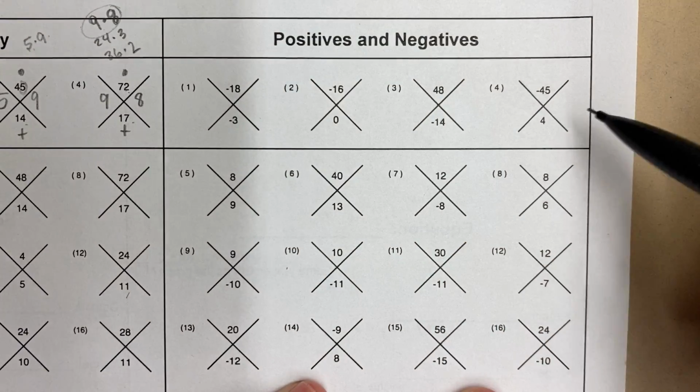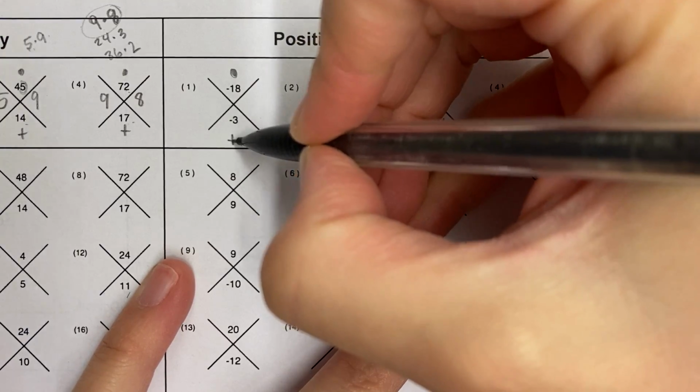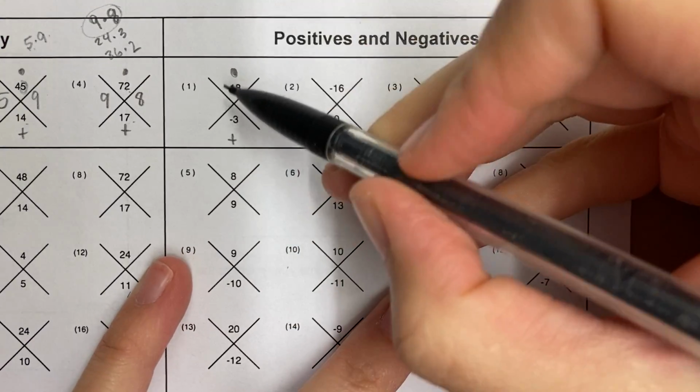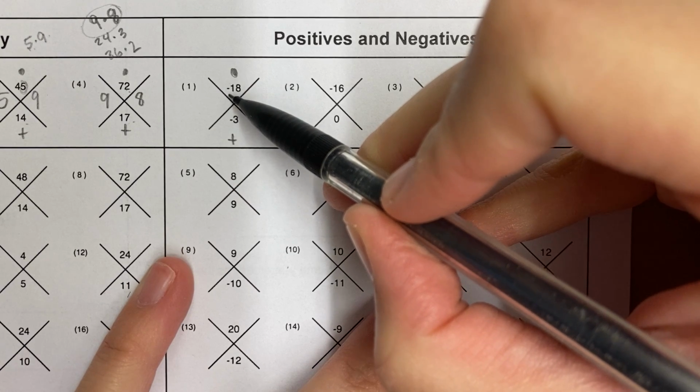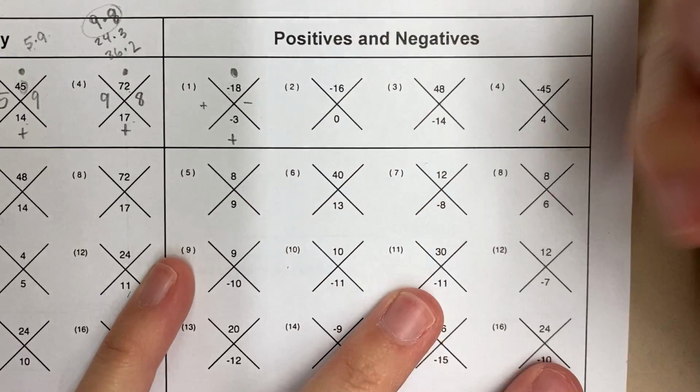Things get a little bit more interesting when we throw in some negative signs. The rules are the same. It's still multiplying to the top, adding to the bottom. Okay, now I'm thinking to myself, if two numbers are going to multiply to be a negative, then one has to be positive and one has to be negative.